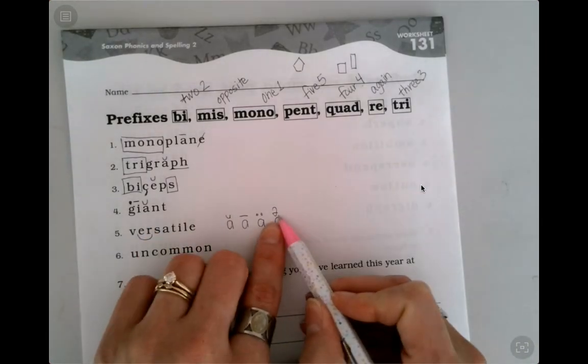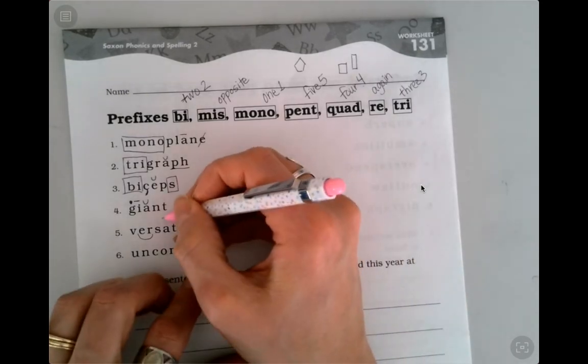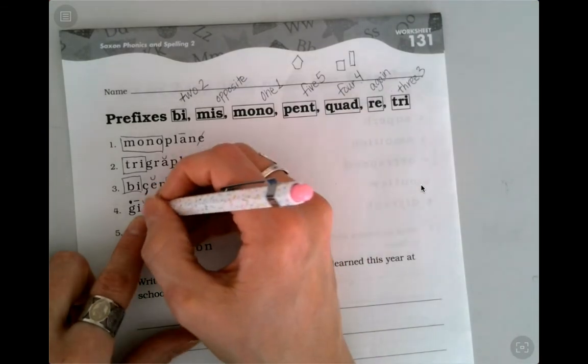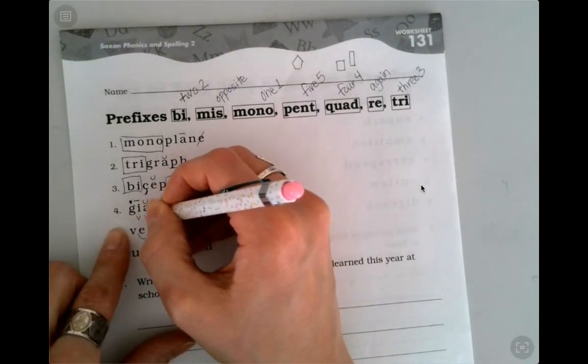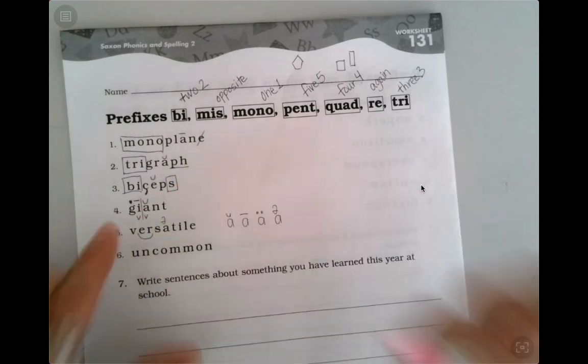Every vowel can sound like a schwa, and that's what it is. Versatile. Oh, and giant. Yep, she's right. Vowel, ant, giant. Separate. Thank you.